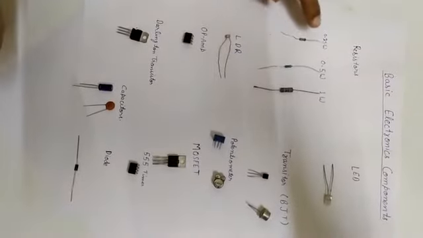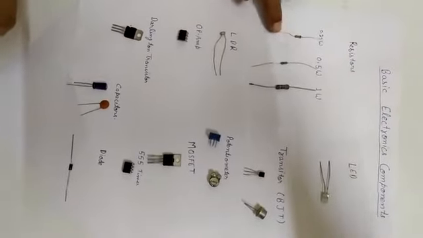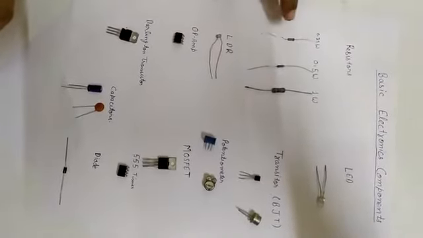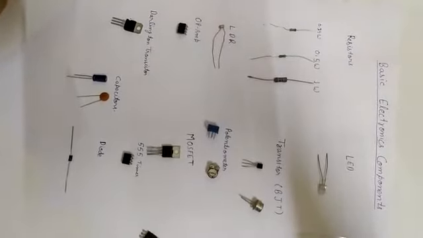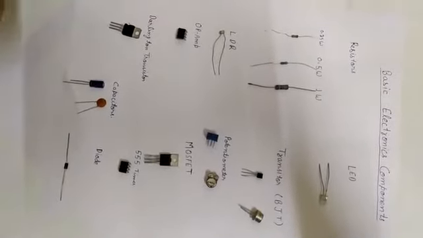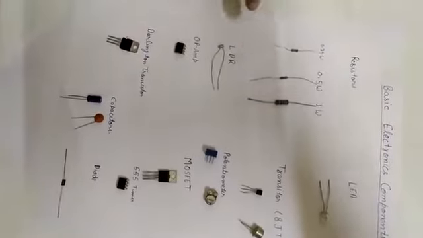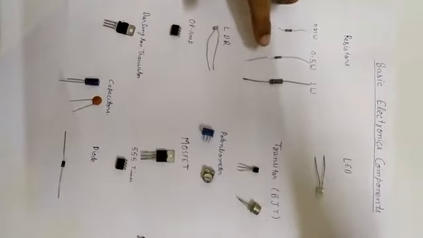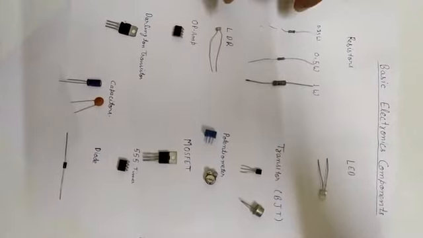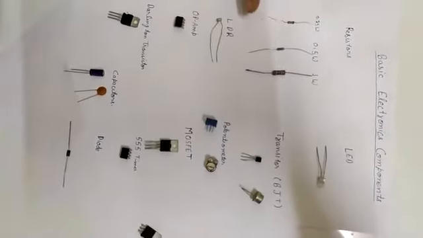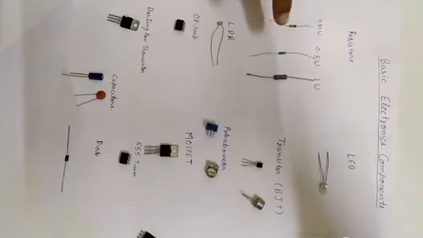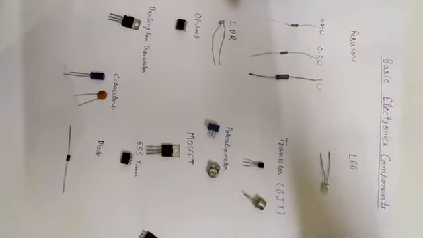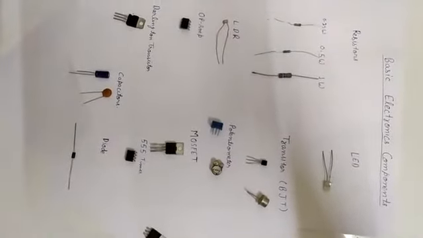First one is a quarter watt resistor. Means it will dissipate 0.25 watt of power across it. And second one is half watt resistor or 0.5 watt resistor. It will dissipate 0.5 watt of power across it. And third one is 1 watt resistor. It will dissipate 1 watt of power across it.